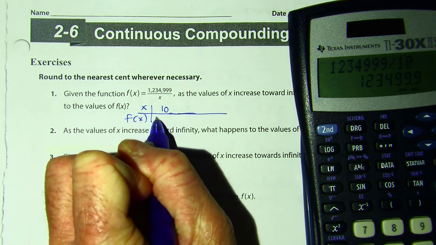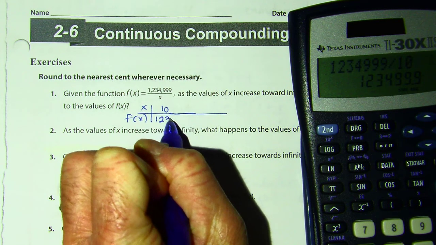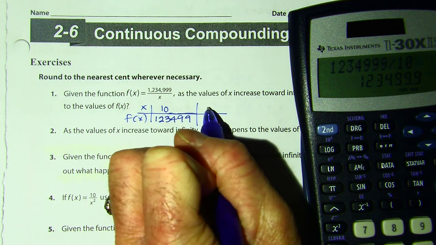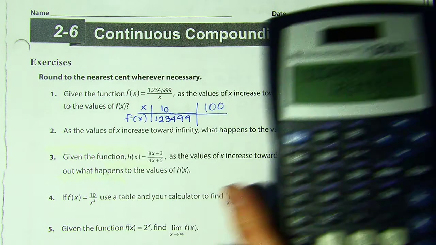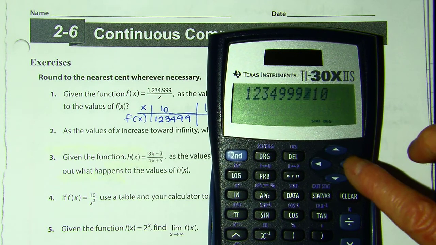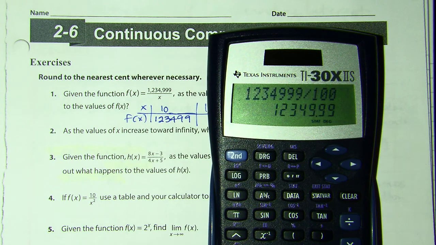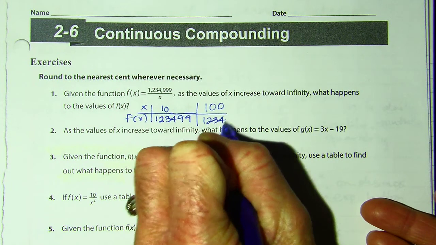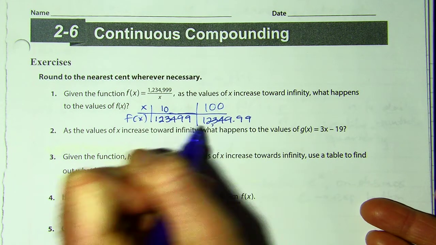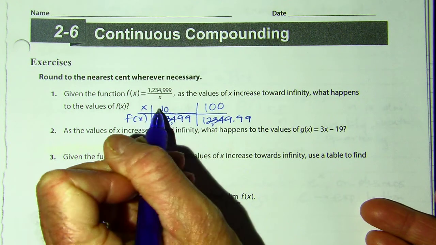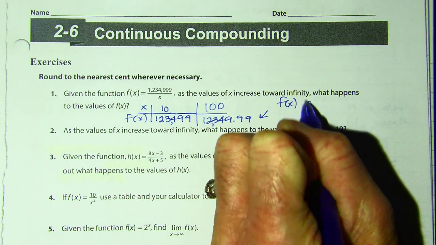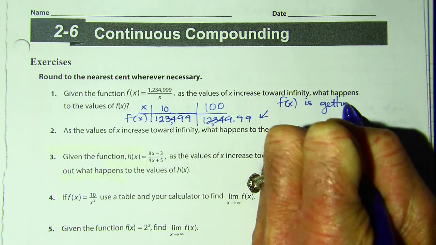I got 123,499. When I make it 100, so let's see what happens as x gets bigger. Now it's only 12,349.99. So as you can see, as x is getting bigger, f of x is getting smaller.